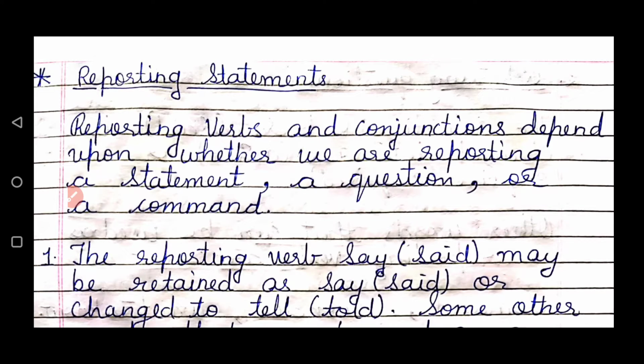Now reporting verbs and conjunctions depend upon whether we are reporting a statement, a question, or a command, right? Whatever our reported speech is, if it is a statement, our reporting verb will relate to it. If it is a question, then we will write our reporting verb accordingly. Or if it is a command, we may use the reporting verbs accordingly. So what can be the reporting verb in place of say or said? We shall see this in question.